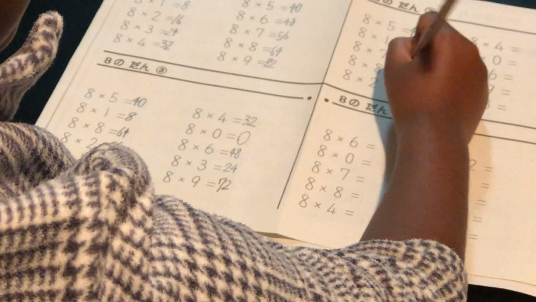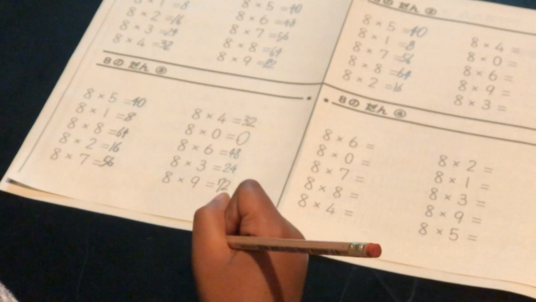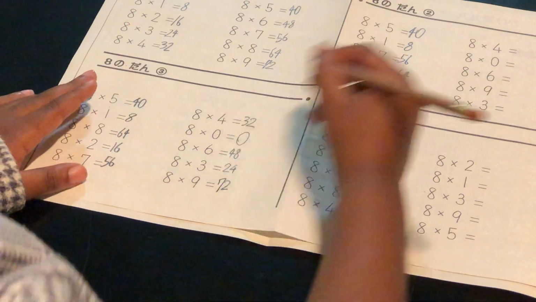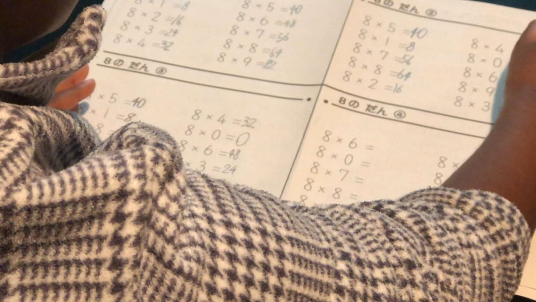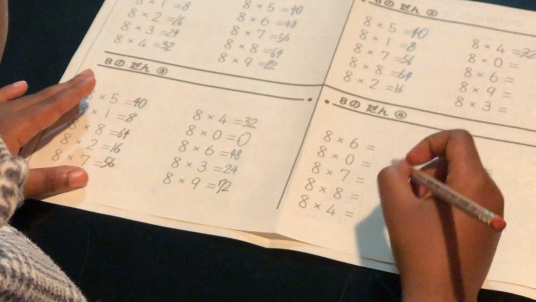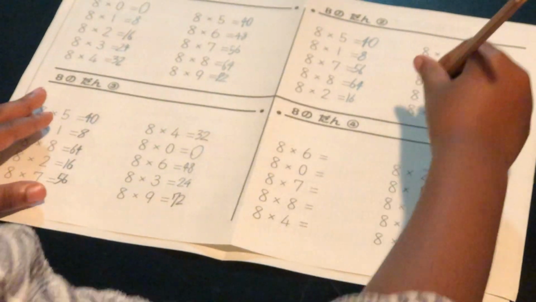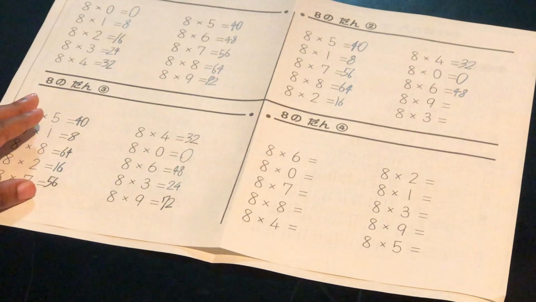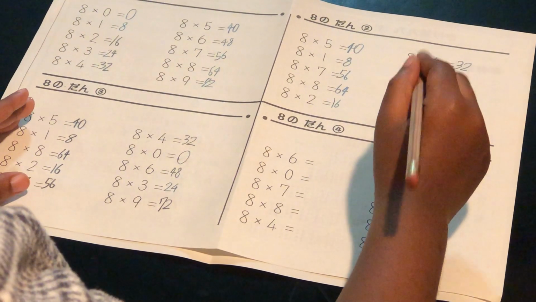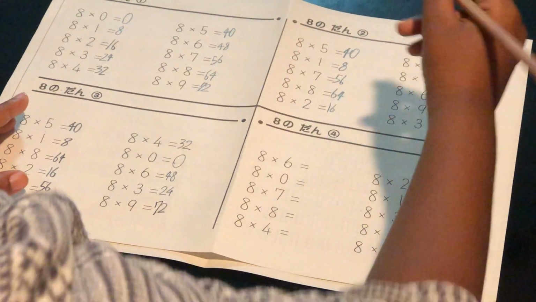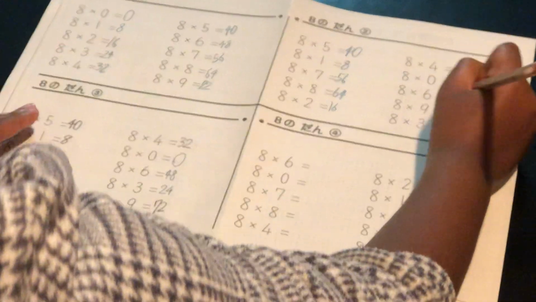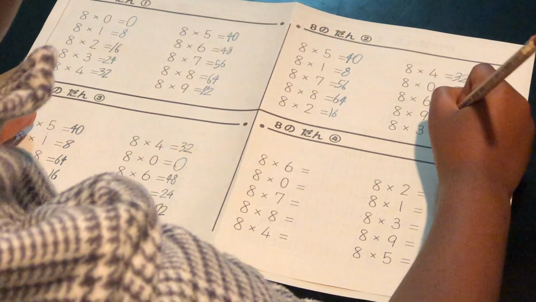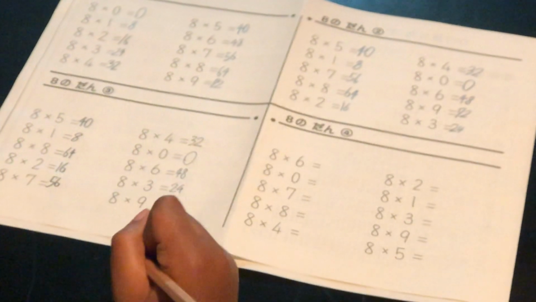Yeah. 16. 8 times 4? Yup. 32. 8 times 0? 0. You're correct. Again. Great. 8 times 6? 48. You can do this. 8 times 9 is 72. 8 times 3? 24. You're almost at the end.